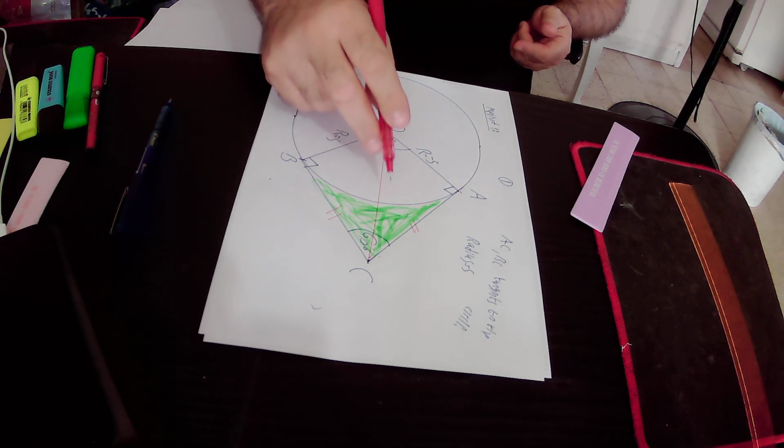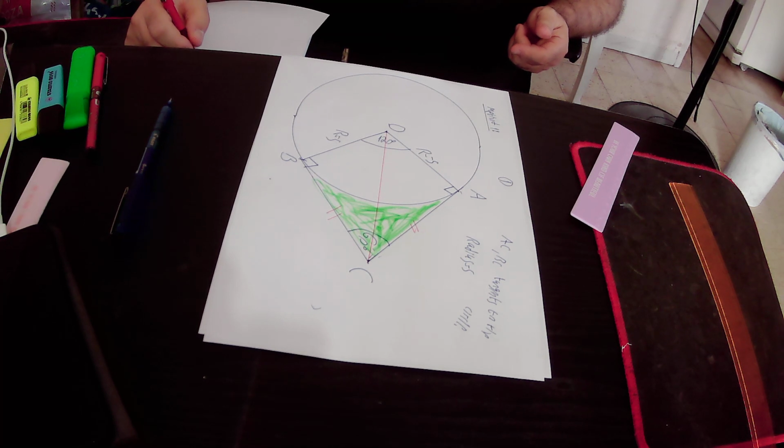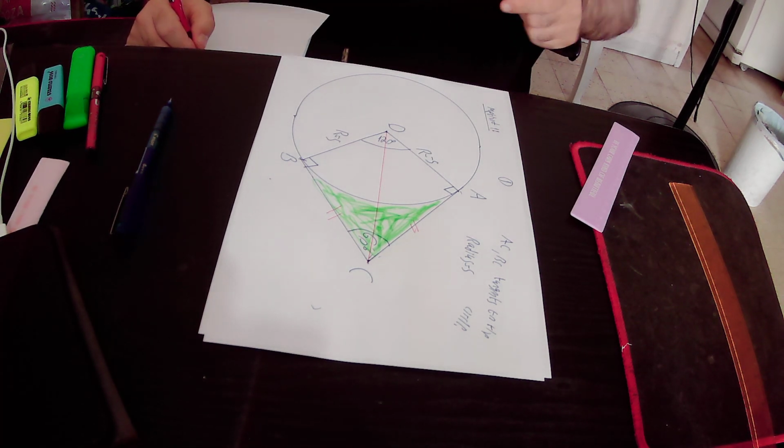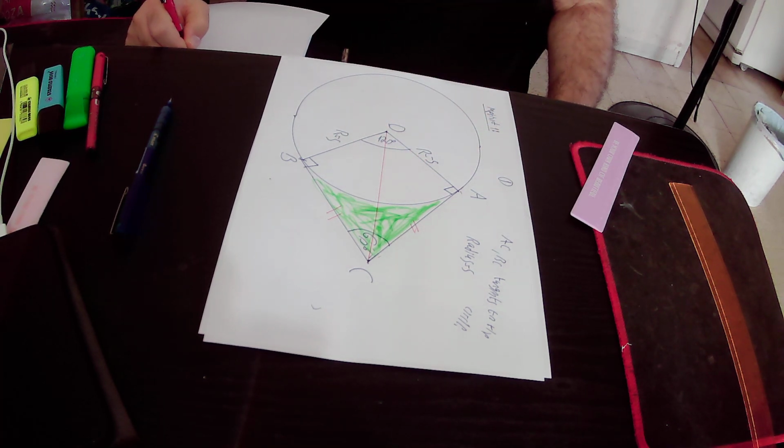And the sum of those two angles will be x plus x, that is to say 2x.